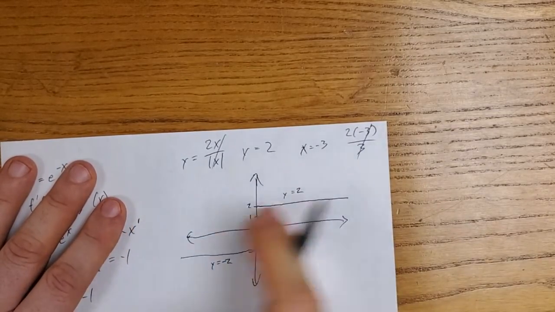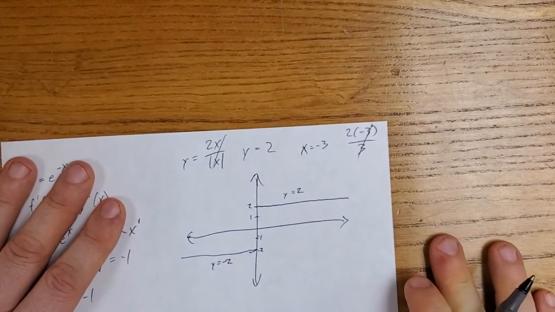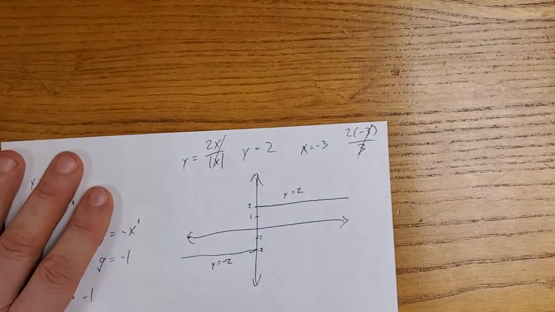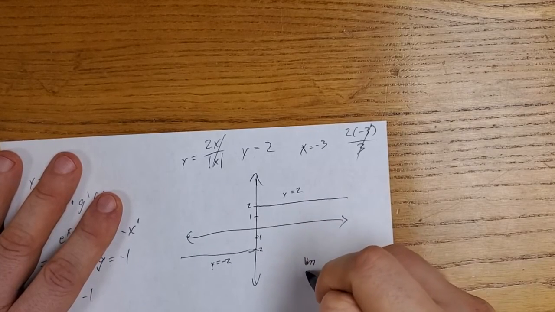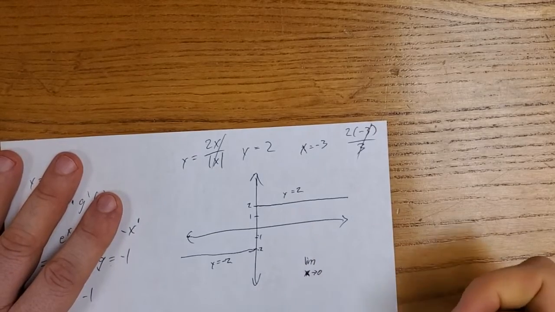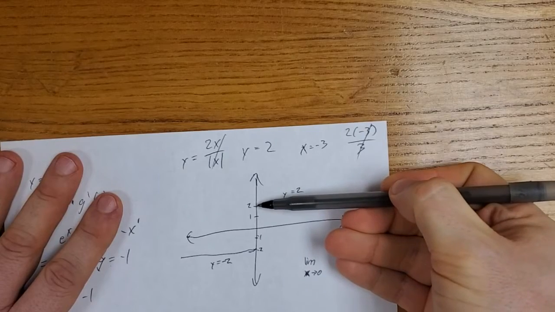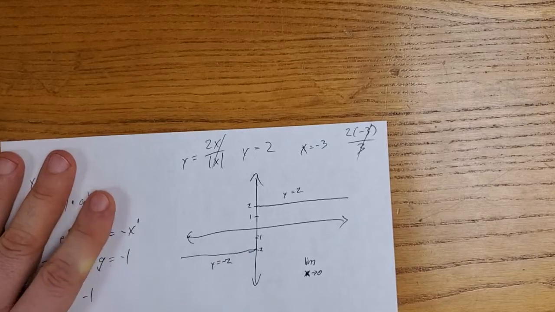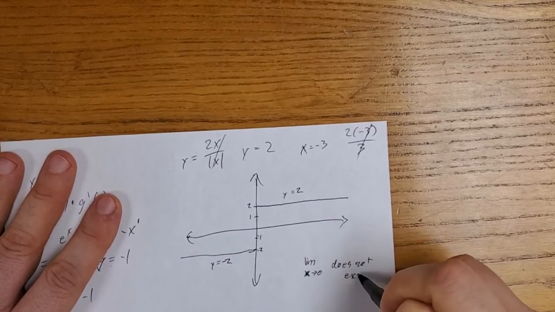Down there, it's just a horizontal line, because the x's cancel out, and all that's doing is flipping the sign. So if the question asked the limit as x approaches 0 from both sides, you would have to say it doesn't exist, because when you're coming from this direction, it's positive 2, and when you're coming from this direction, it's negative 2. So that does not exist.